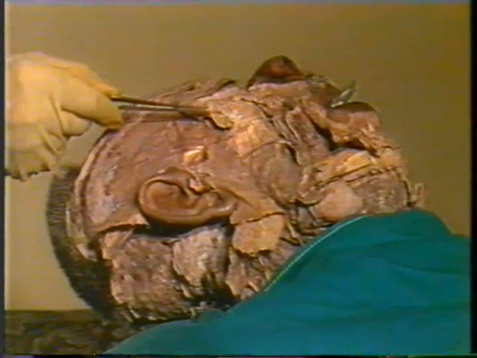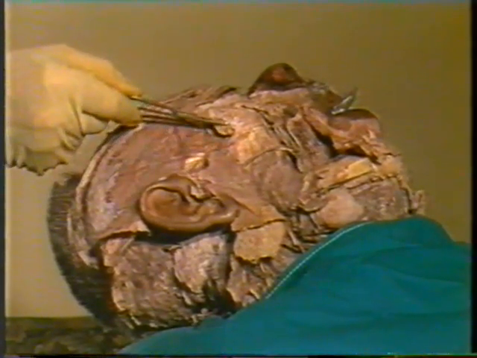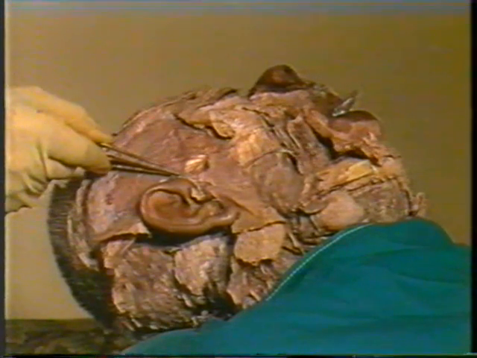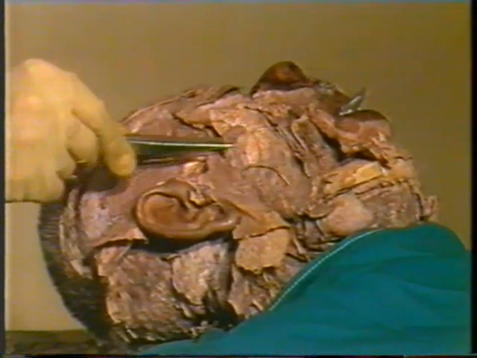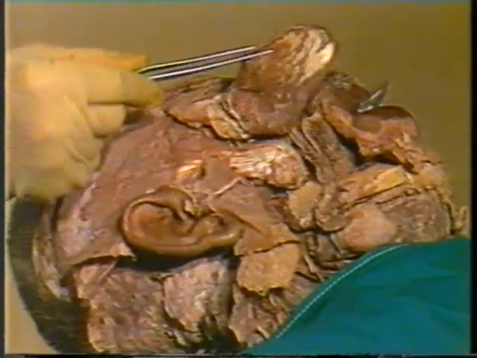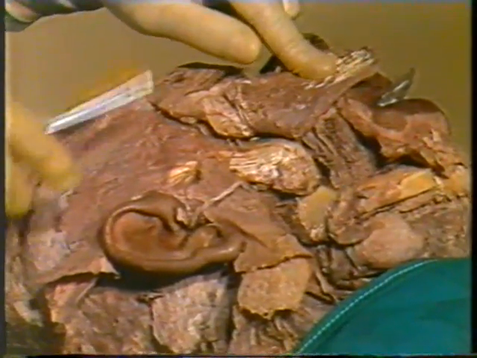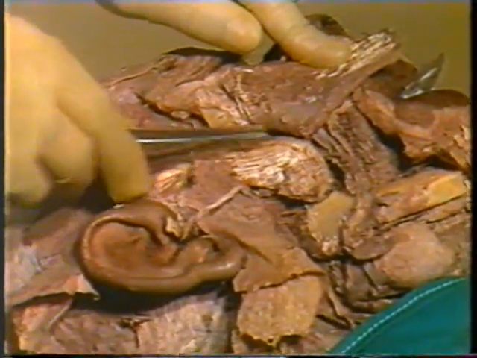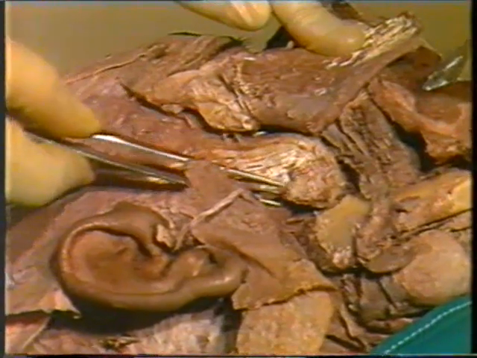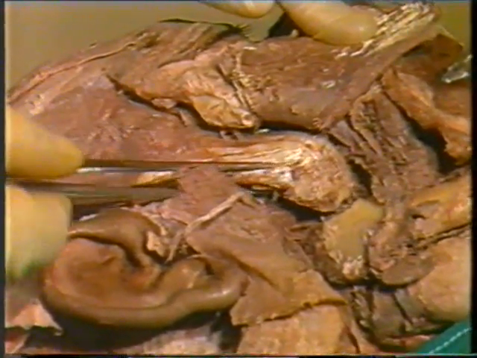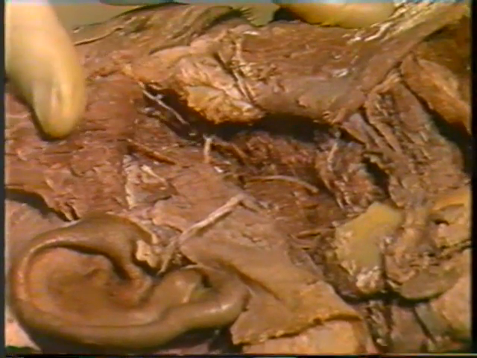The infratemporal fossa is exposed by removing a part of the zygomatic arch and the ramus of the mandible. This is the masseter muscle reflected upwards. This is the temporalis muscle passing to its insertion into the coronoid process of the mandible. It's now reflected upwards to reveal the deeper structures of the infratemporal fossa. Notice the nerves and the vessels that enter the deep surface of the temporalis muscle to supply it.